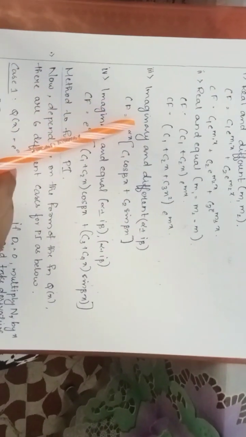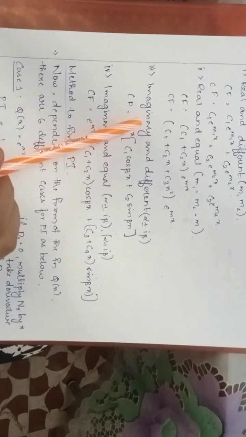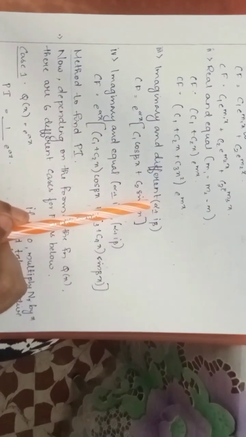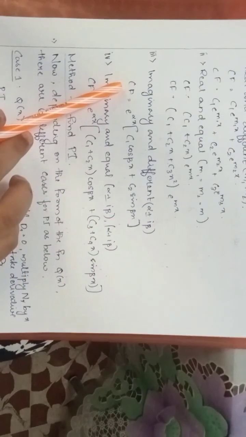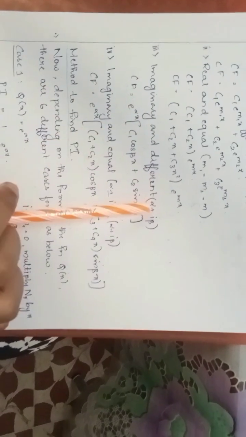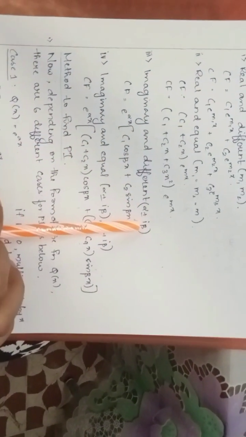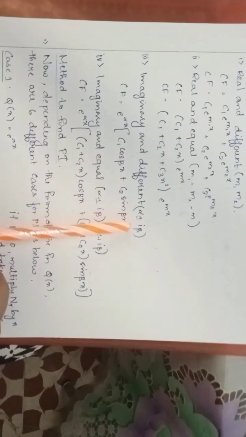Okay, and then we have the third one, that is imaginary and different roots, that is of the form alpha plus or minus i beta. Then the complementary function will be e raised to alpha x into c1 cos beta x plus c2 sin beta x.